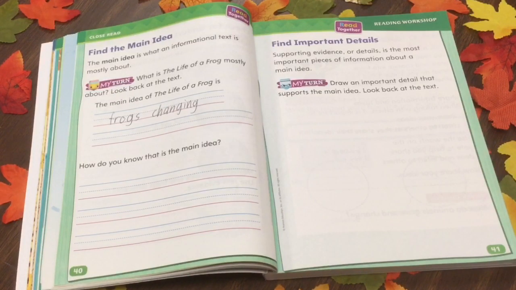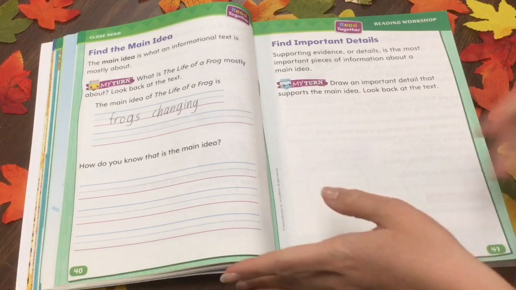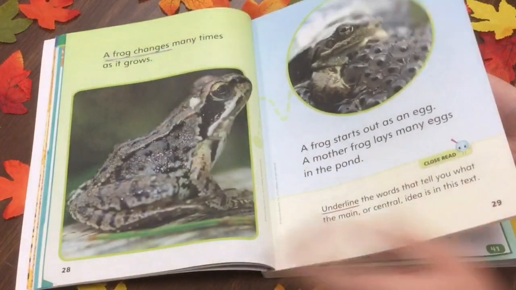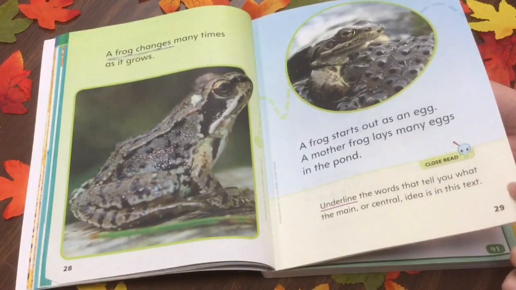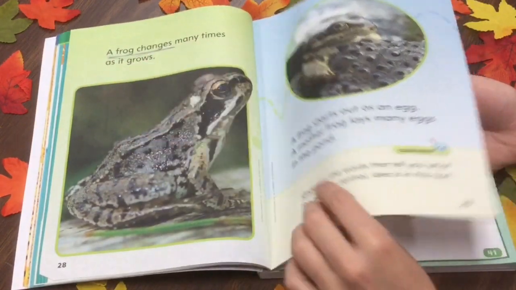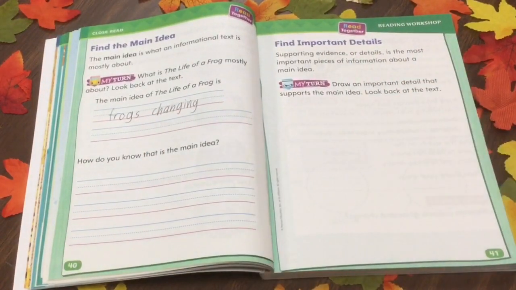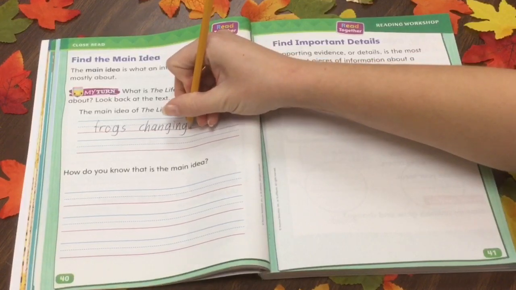For your assignment today, you're going to be filling out page 40 and 41. Find the main idea. The main idea is what an informational text is mostly about. What is the life of a frog mostly about? Look back at the text. The main idea of the life of a frog is, you need to figure that out. If you look back at the text, we already underlined it here. A frog changes. So you can write that right here. The main idea of the life of a frog is frogs changing. Make sure you put a period at the end.